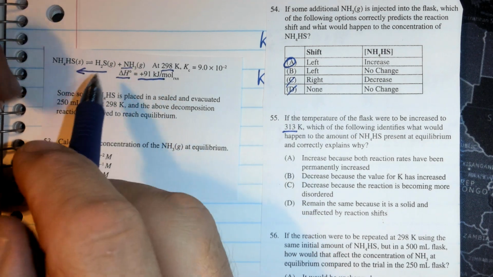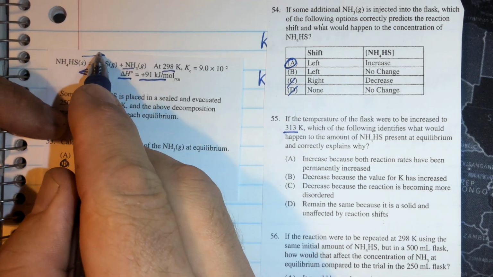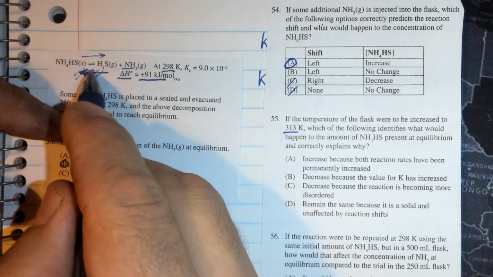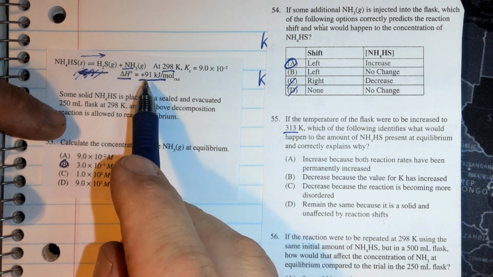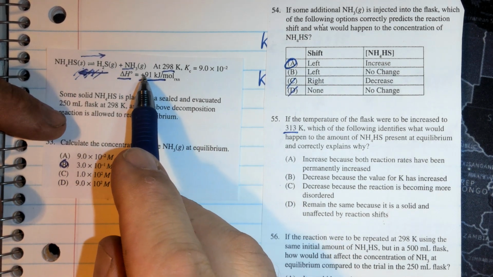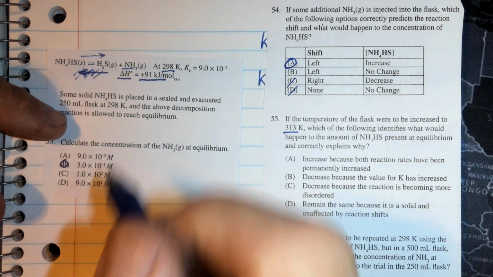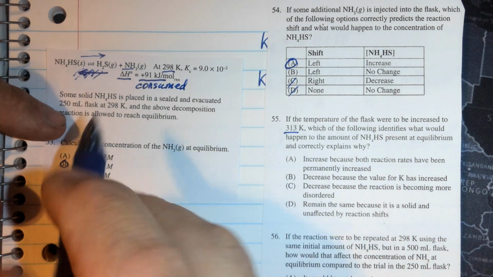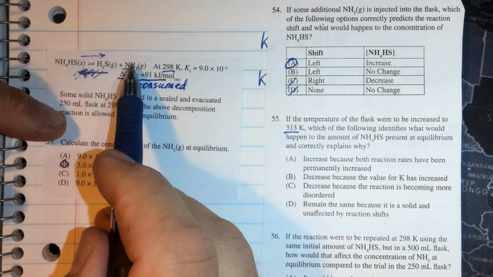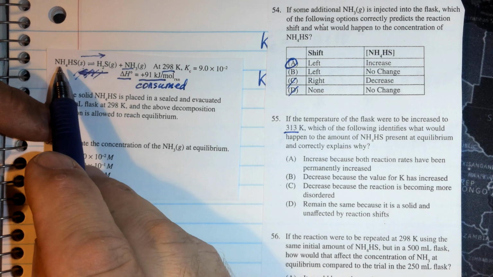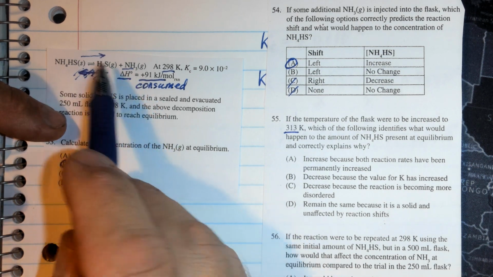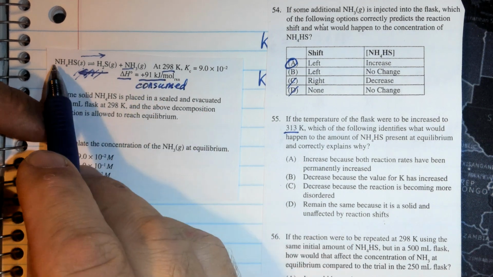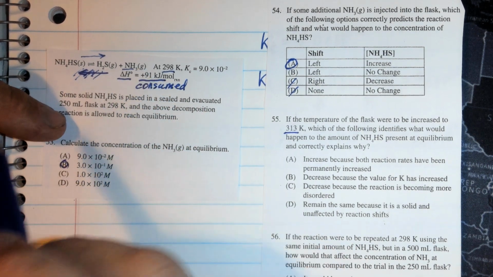And this relates to the forward direction. So when the reaction runs to the right in the forward direction, the heat is consumed. When the enthalpy change is positive, it means that the enthalpy of the products is higher than the enthalpy of the reactants. So heat has to be consumed in the reaction. 91 kilojoule per mole of the reaction will be consumed.